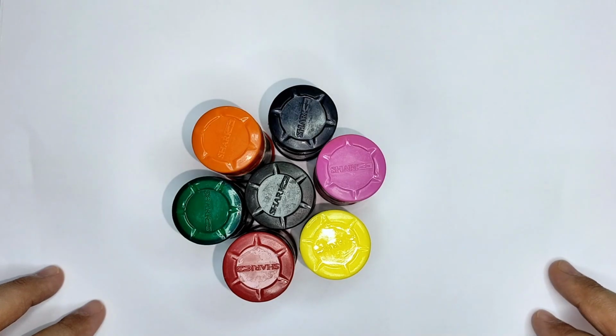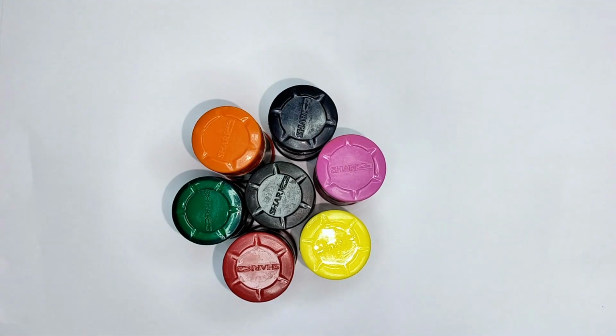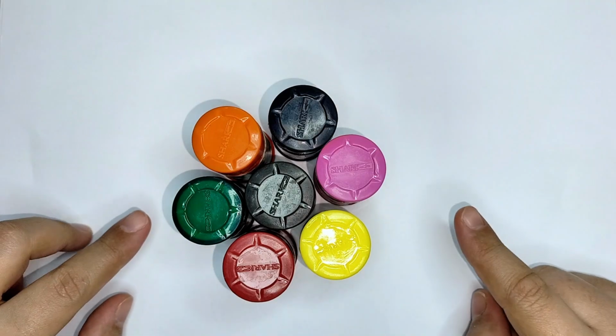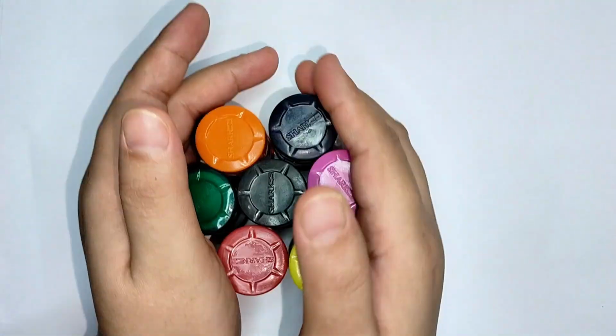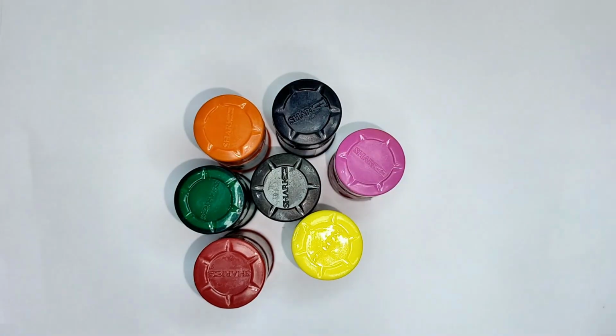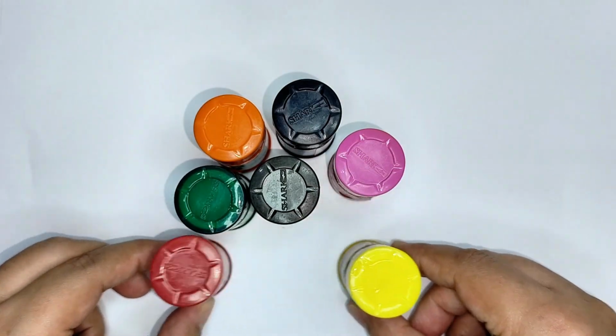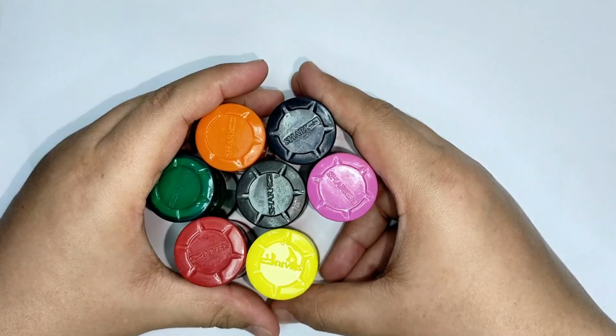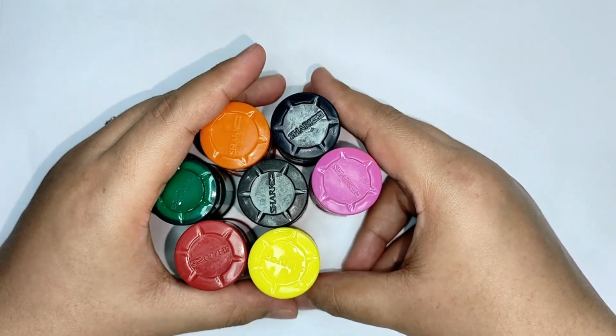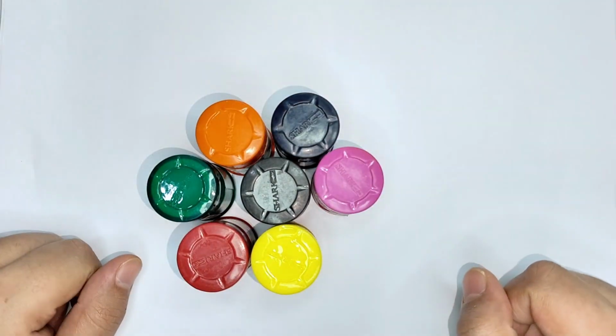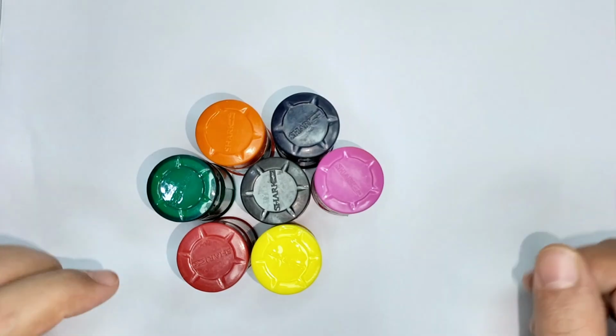Kids, so today we'll do this fun color learning activity. We'll learn some colors from these colors, so let's get started. Alright kids, so first of all we have these several different colors present over here, so we'll learn some colors together, so let's get started.